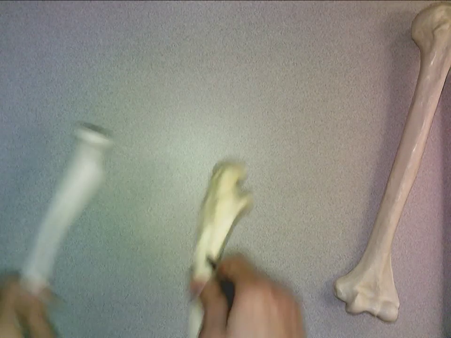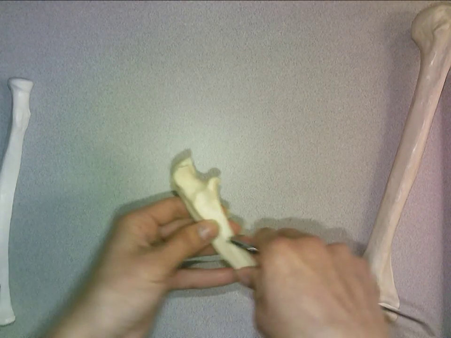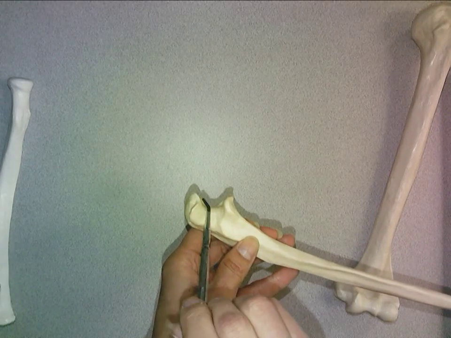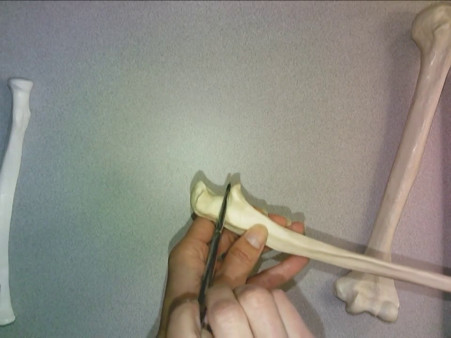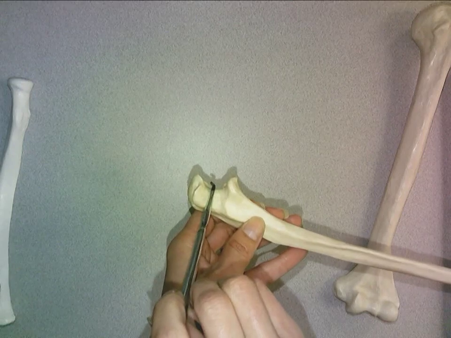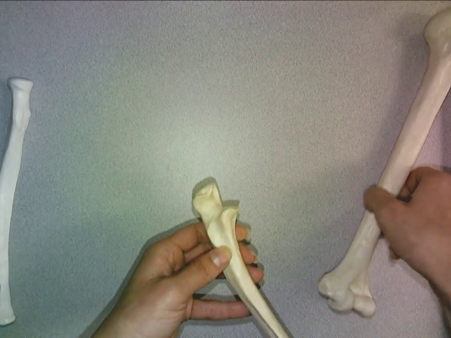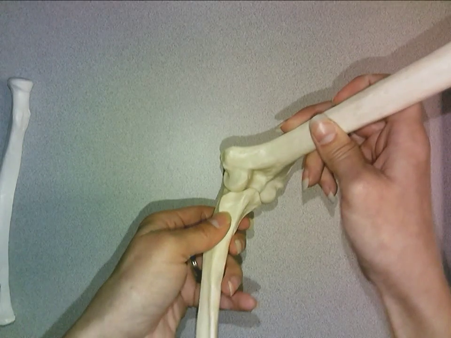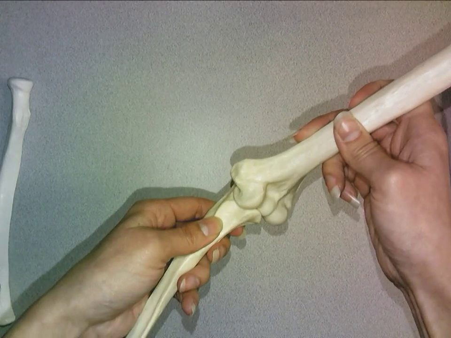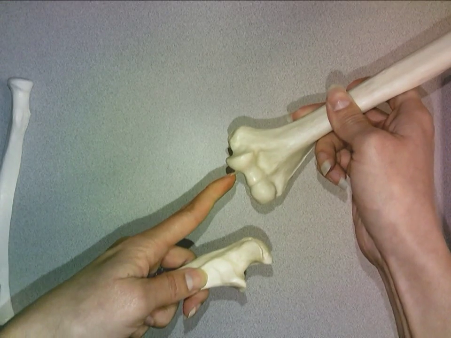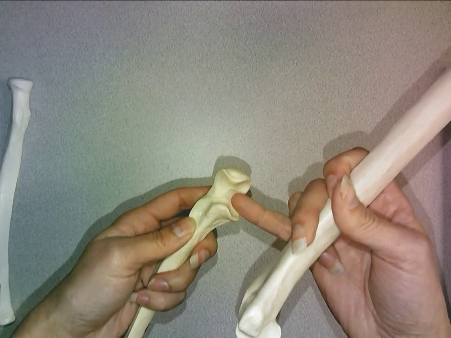Now, articulating with the humerus to help make up the elbow is going to be the ulna. You can tell it's the ulna. You can see the little U right there. This U notch is called the trochlear notch. So the trochleae sits in the trochlear notch to help make up the elbow. So here's the trochleae, here's the trochlear notch.